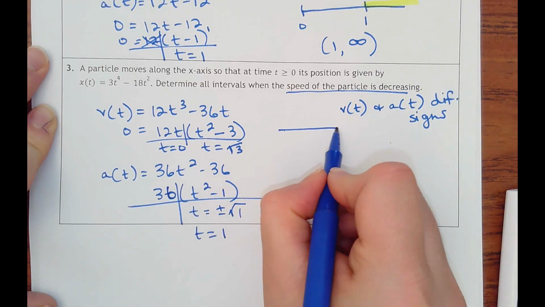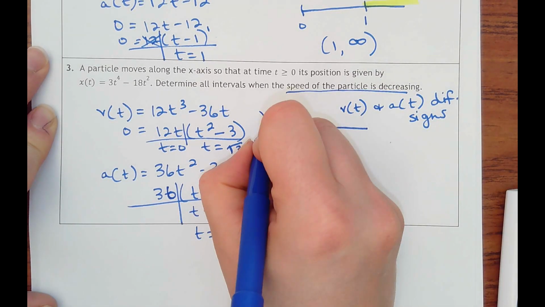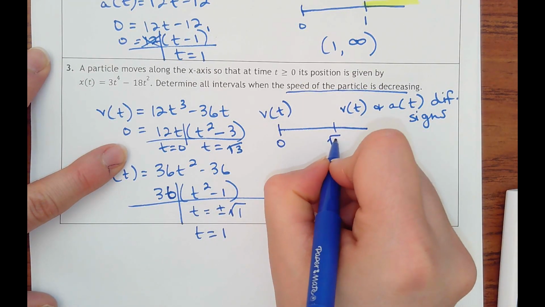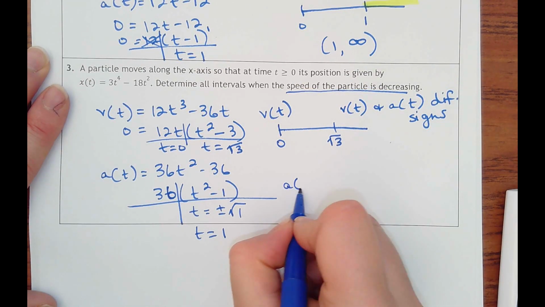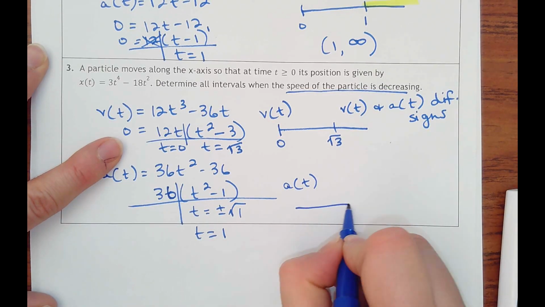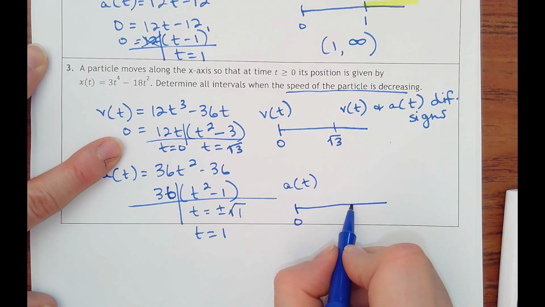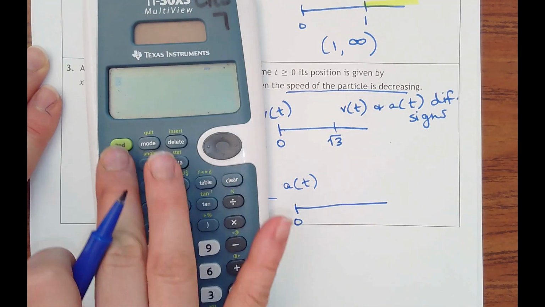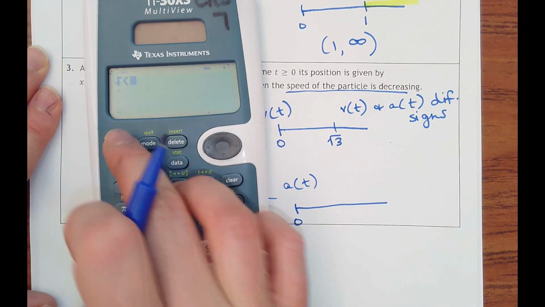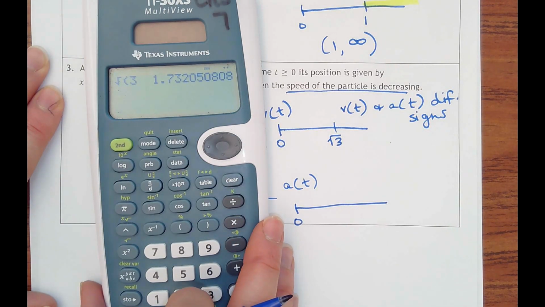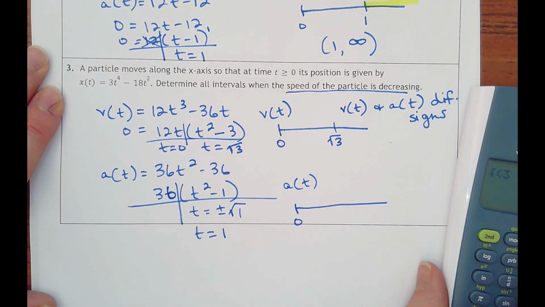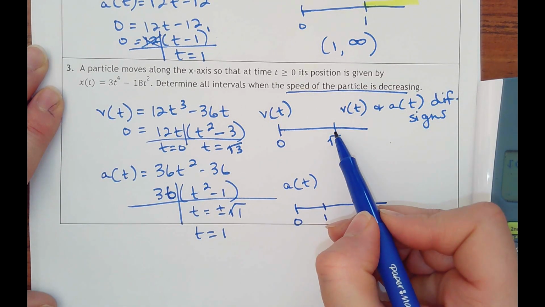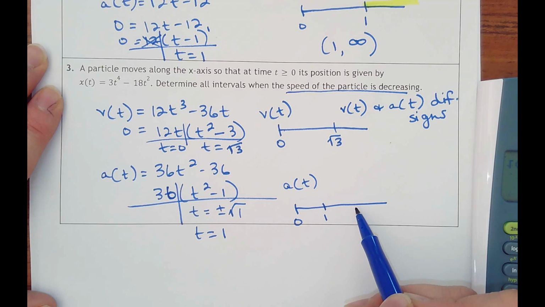Okay, so here is my velocity sign chart. We got our 0 and we got our square root of 3. And then acceleration, we're going to have our 0 and our 1. Now, what did we say the square root of 3 was? Almost 2. So I'm going to put 1 in here so I remember that it's actually coming before square root of 3.